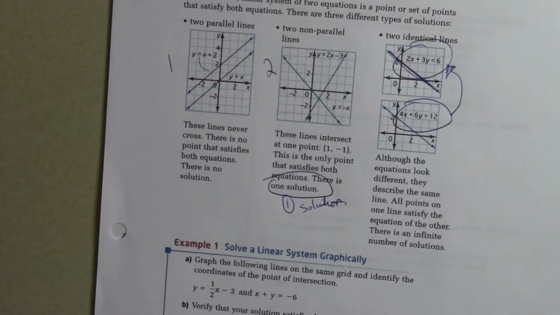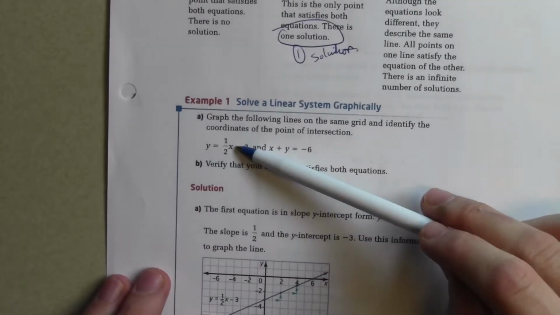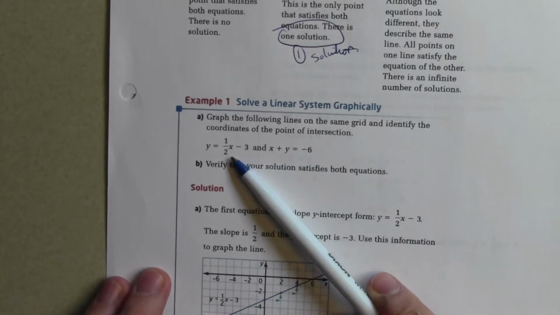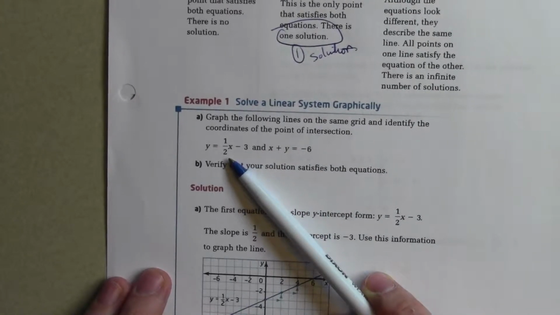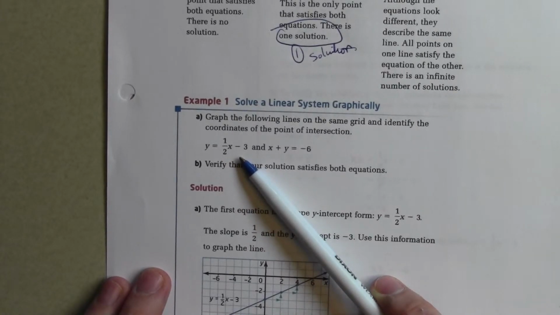All right, example 1. Graph the following lines on the same grid and identify the coordinates of the point of intersection. So here's a scenario where we're given two lines. One is in standard form, and one is in y equals mx plus b form. So they might be the same line. We got to be careful.